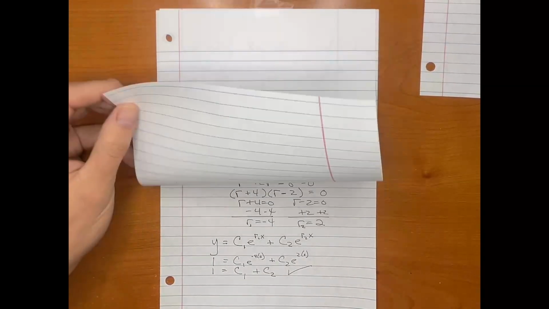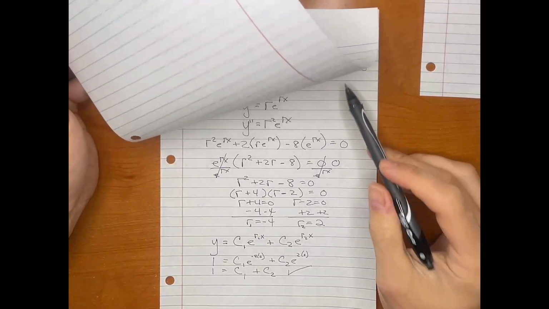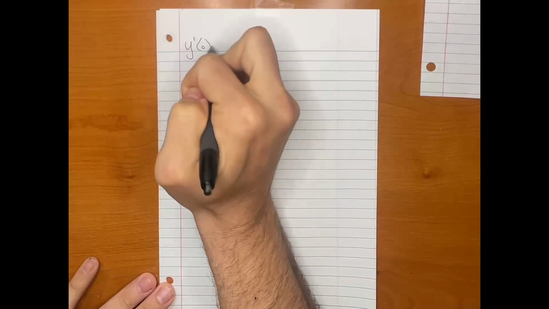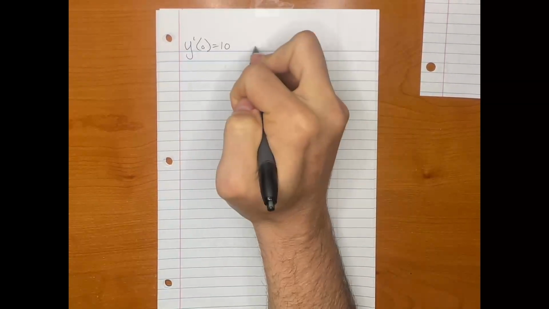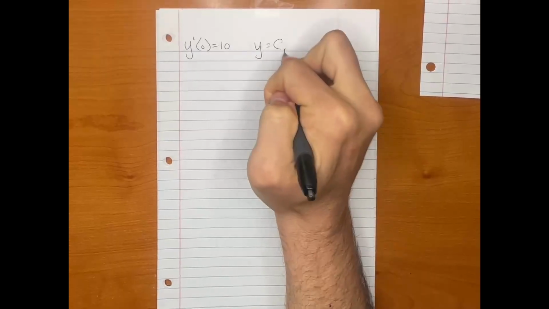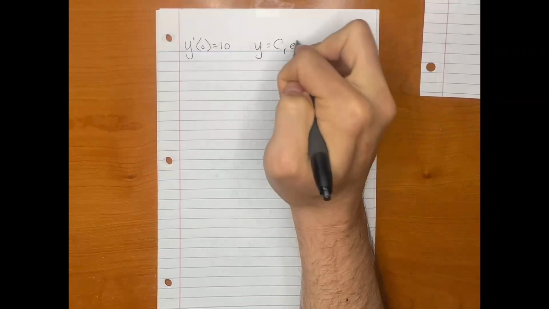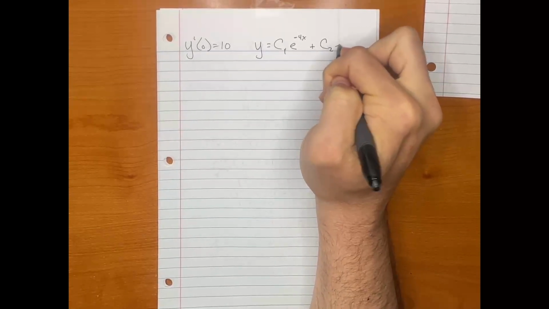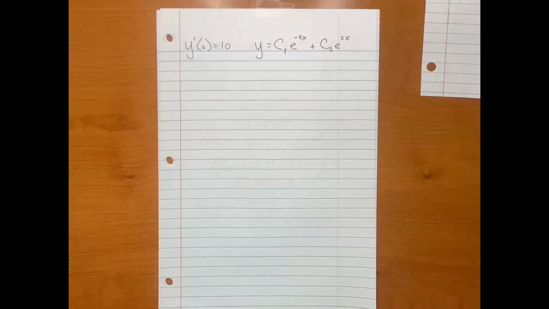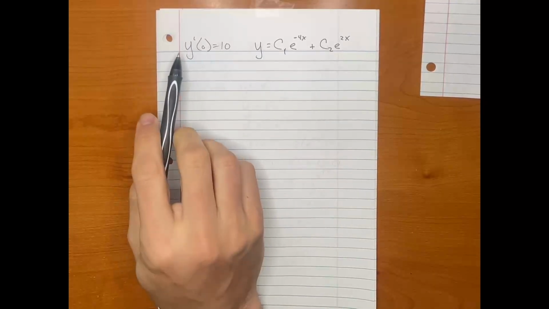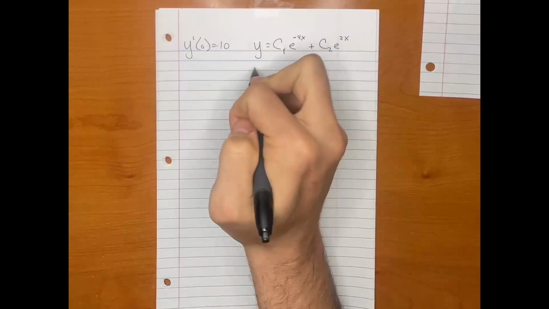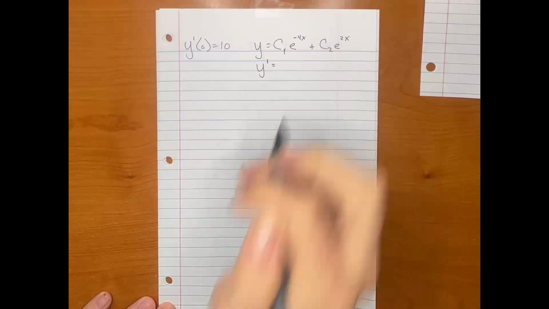Okay, so if we come back here, we know that y double prime 0 equals 10. So let me just write that up here so we know. Okay, our characteristic equation is this. I'll just rewrite it up here. And then we had our two roots like that. And so now what we got to do is, since this is y double prime, or the first derivative of y, we need to find the first derivative of this equation. So let's figure out what y prime would be, okay?